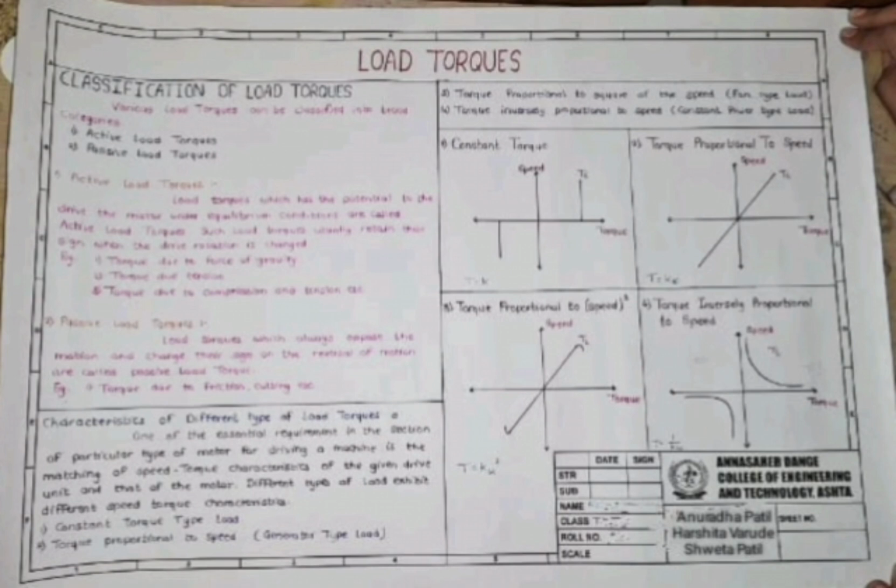First, constant torque type load. Second characteristic, torque proportional to speed, that is generator type load. Third characteristic, torque proportional to square of the speed, fan type load. Fourth characteristic, torque inversely proportional to speed, that is constant power type load.